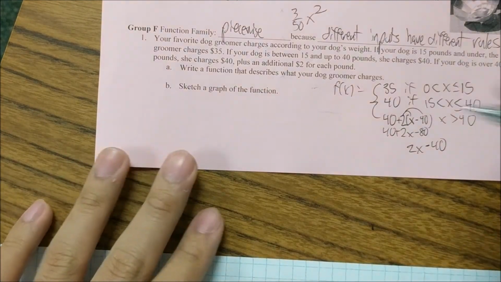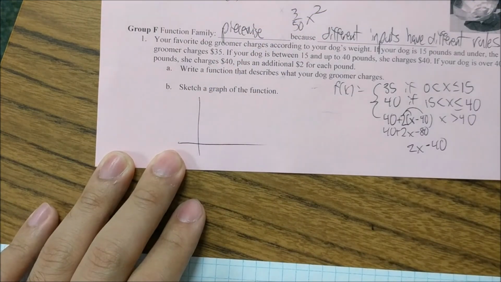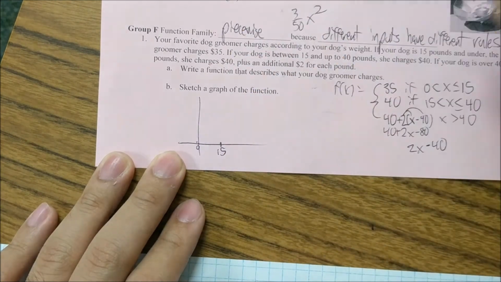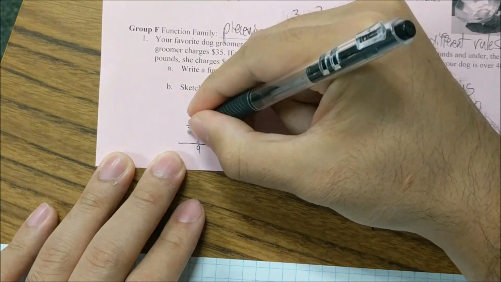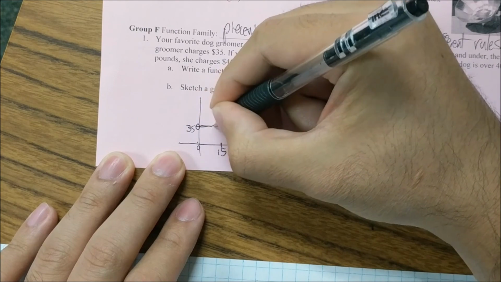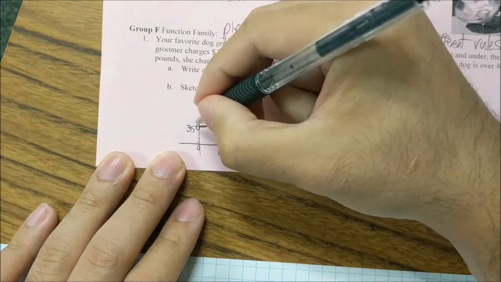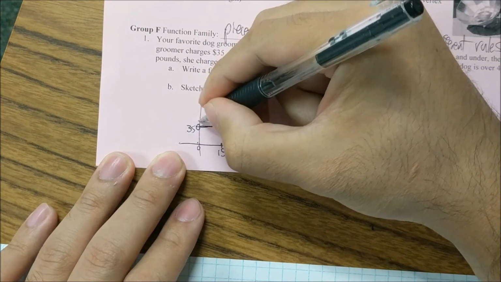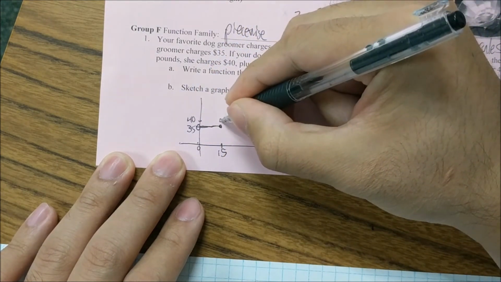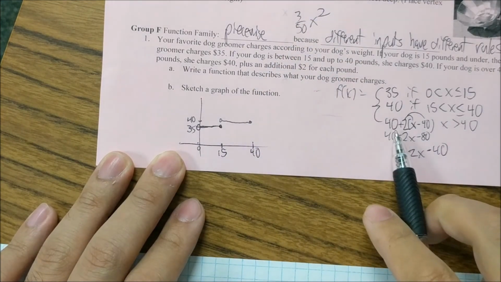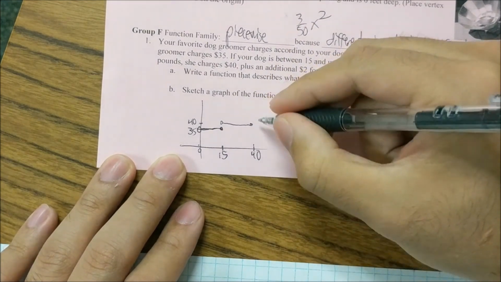Okay, so sketch a graph. Well, I already did that, but from 0 to 15 is the first important part. This is all $35. From 15 to 40 is $40. And then 40 on up, you pay $2 per pound.